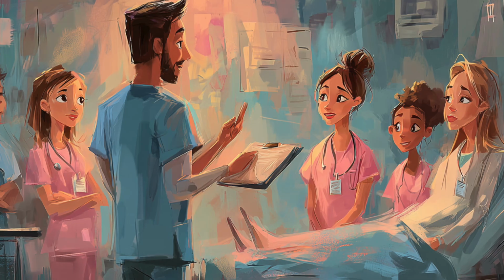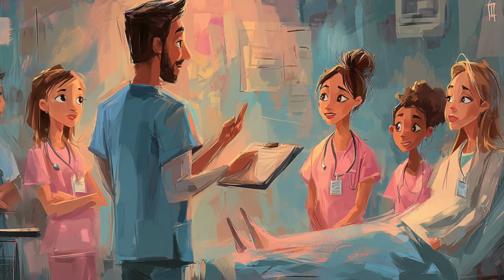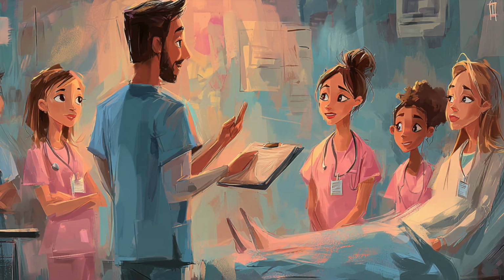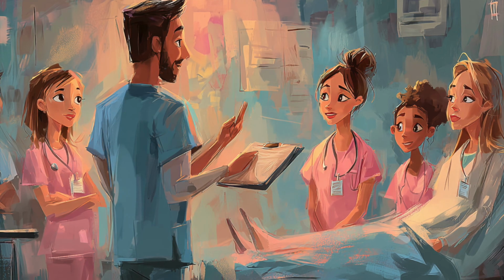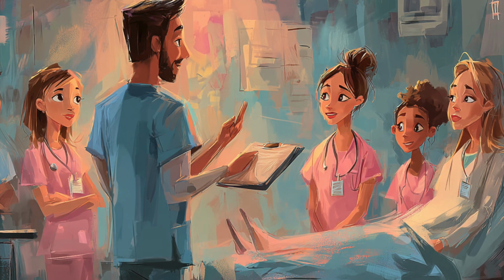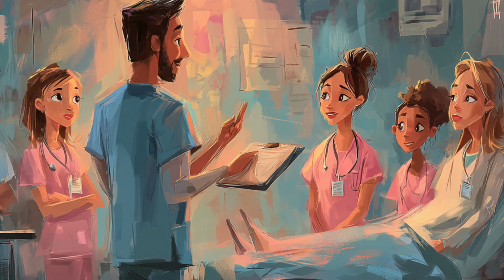Another important similarity is that both medications are cleared through the kidneys. That means kidney function matters. If a patient has decreased kidney function, the medication can build up in the body, increasing side effects.